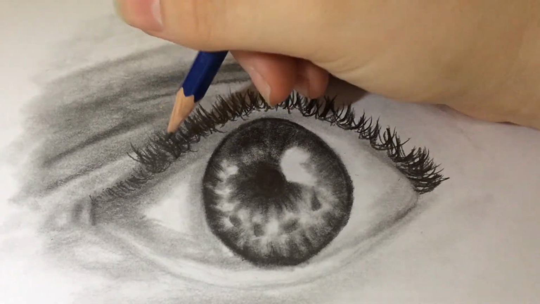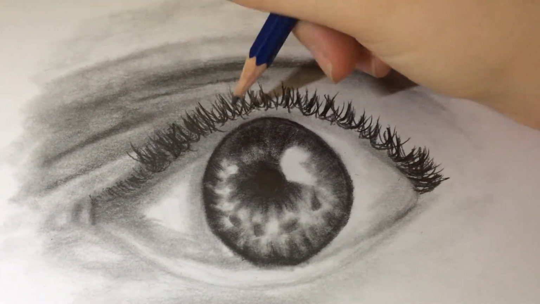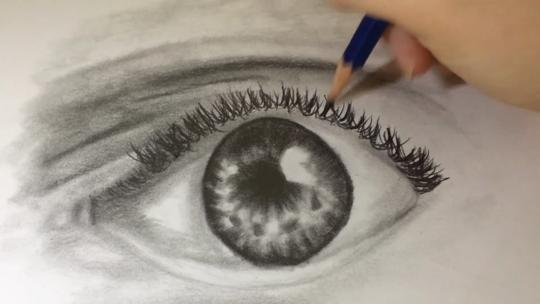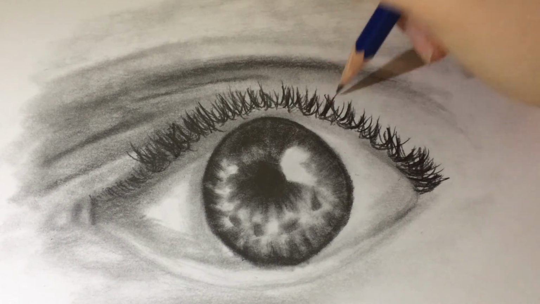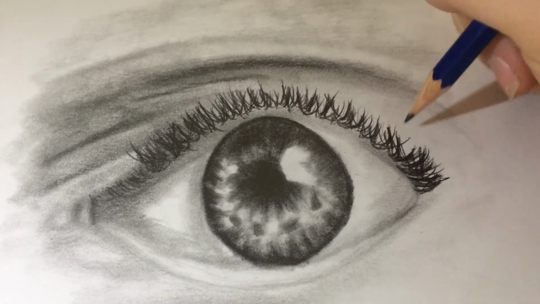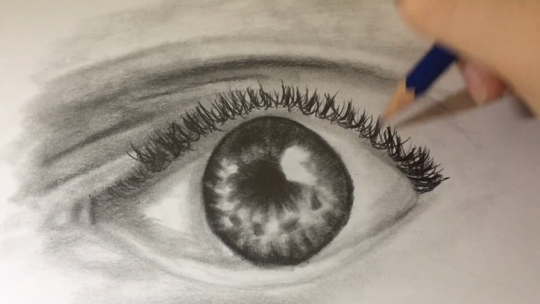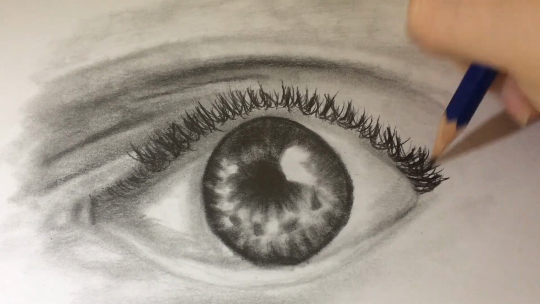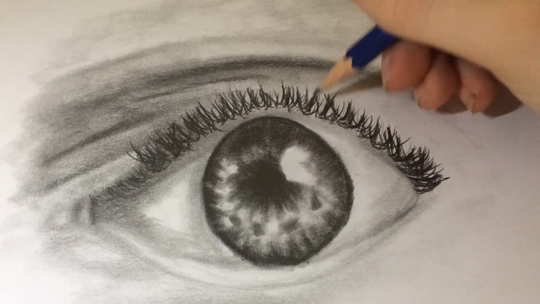Now finally, I'm using an HB pencil and I'm drawing a few stray hairs in between the different patches of hairs that I drew to create an even more full look to the eyelid. These hairs also don't have to go in any particular order. They are just stray hairs that can go anywhere where you feel they are needed.